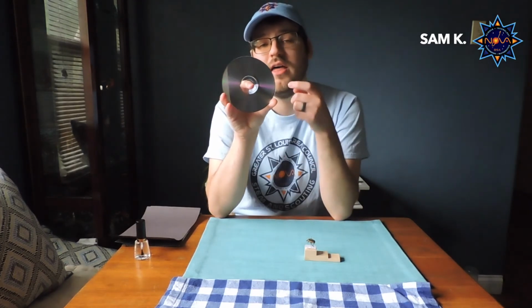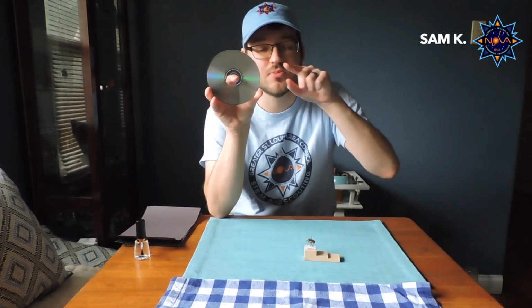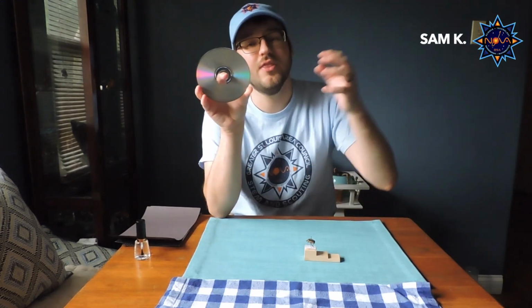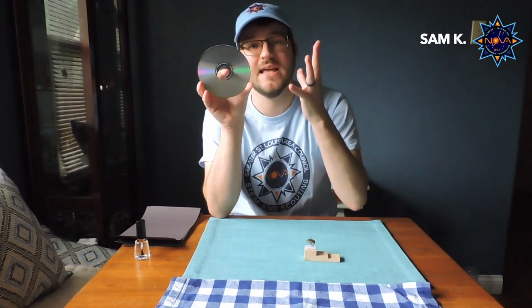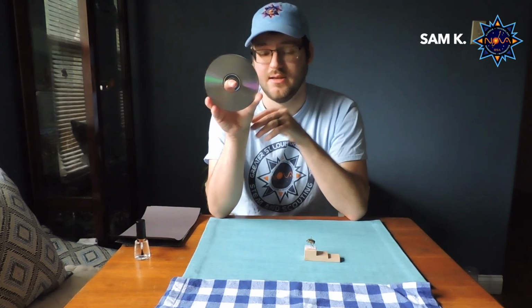That color is not made by a pigment, but instead is an effect of the actual surface of the CD. There are small engravings on a CD that, when the light hits them, break and scatter the light apart into the different colors you see.